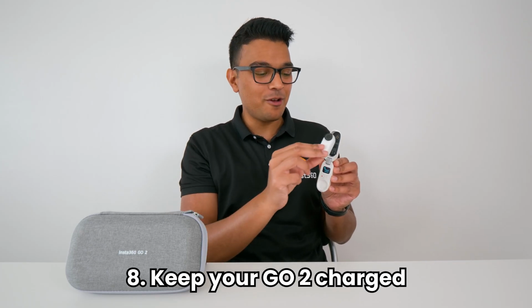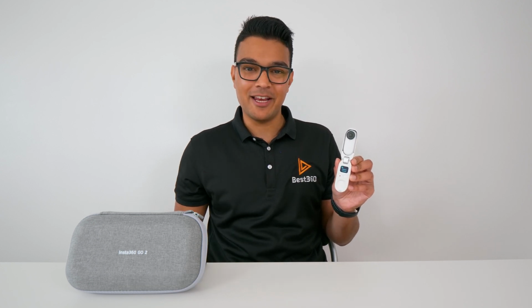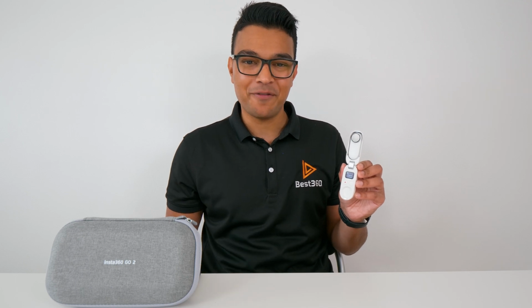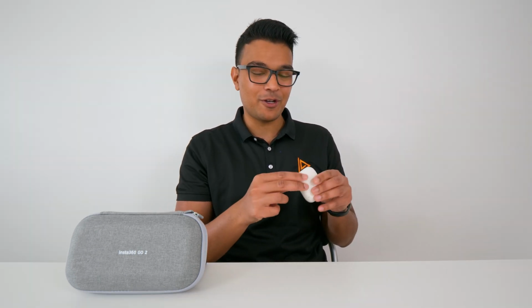Always put your Go 2 back in the charging case after using it. This will start charging your Go 2 automatically, so it will top up the battery before your next use, and it will also keep your Go 2 protected.